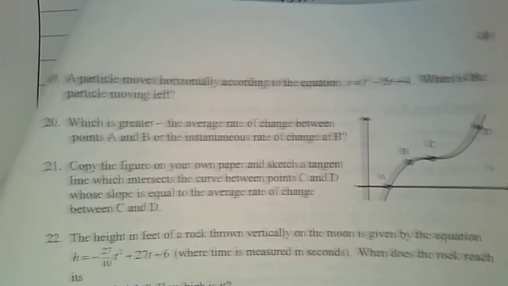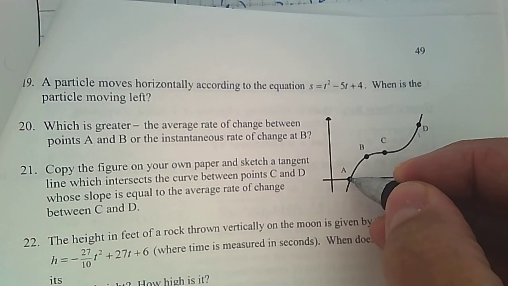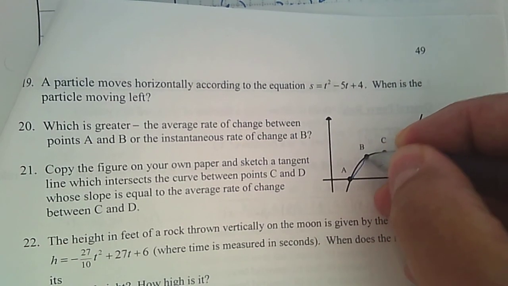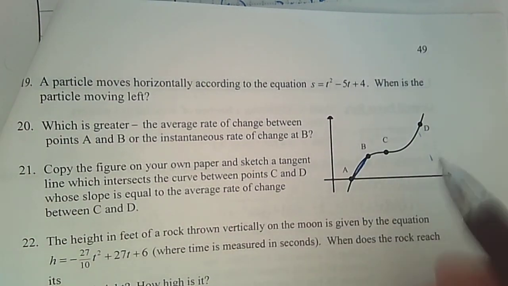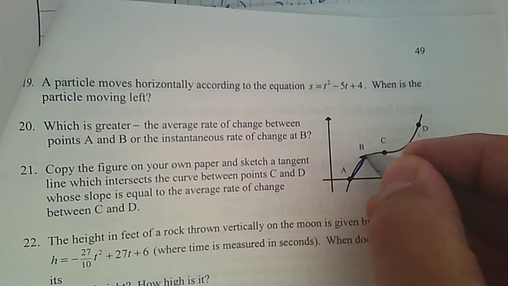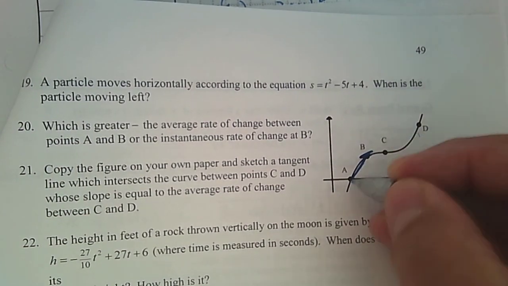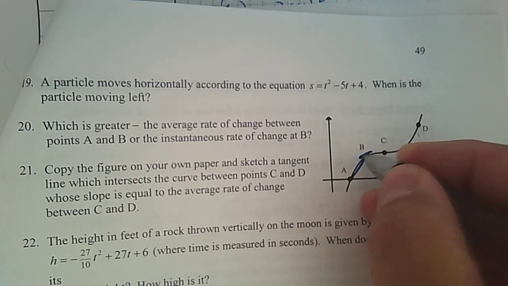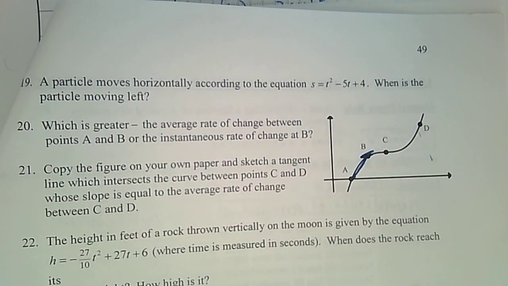So number 20. Which is greater, the average rate of change between A and B? So if I look at average rate of change, that's the slope between A and B. So make that slope right there. See it? Or the instantaneous rate of change at B. So do you see right at B, draw a tangent line? Means just draw a line using the 1 point. And I want you to notice that A to B is steeper than doing a tangent line at B. And because it's steeper, the average rate of change is greater.